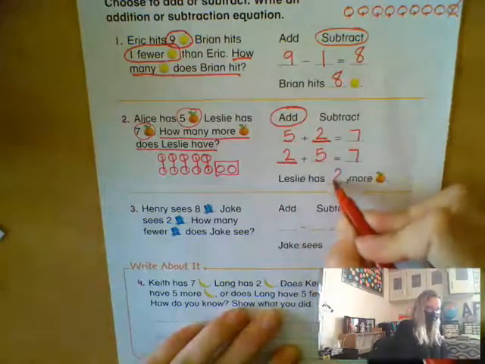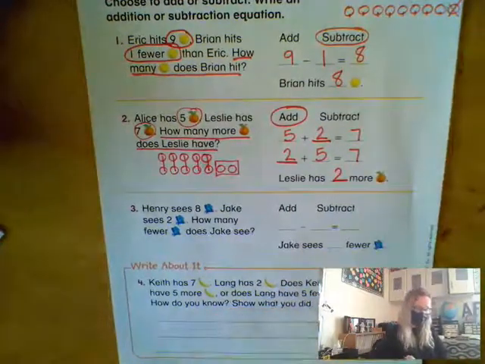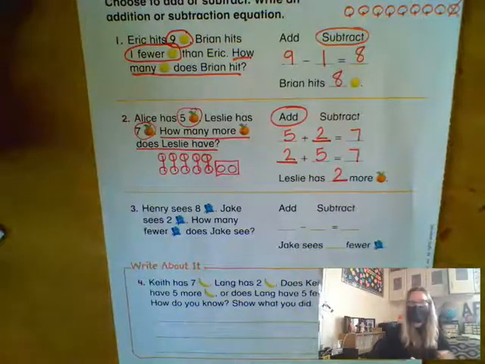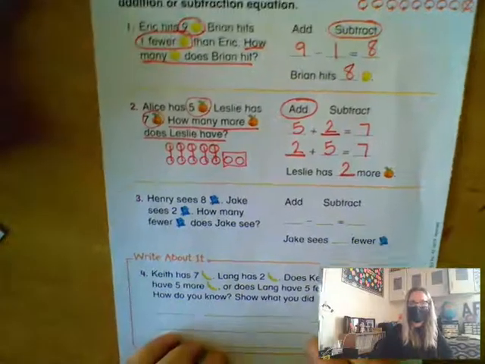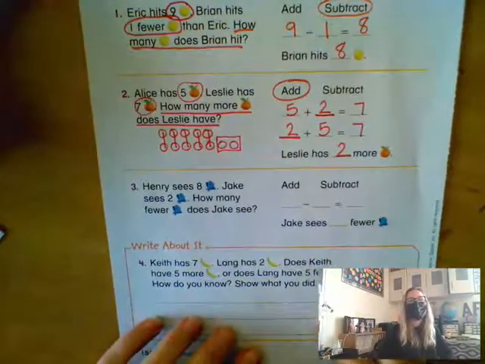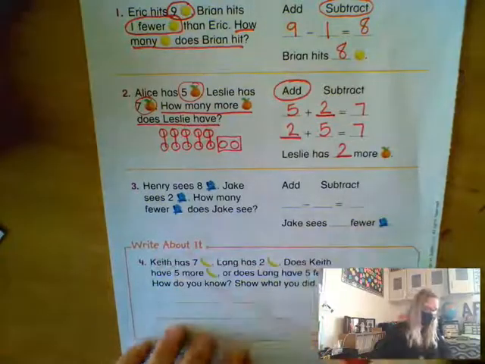Leslie has 2 more oranges or peaches or whatever. You guys think they're oranges. I think they're peaches. All right. We have one more we're going to do. We're not going to do the write about it, but I do need my friend Emma to read to us about Henry.